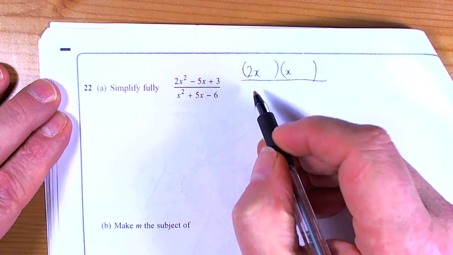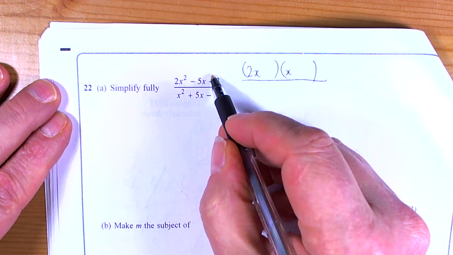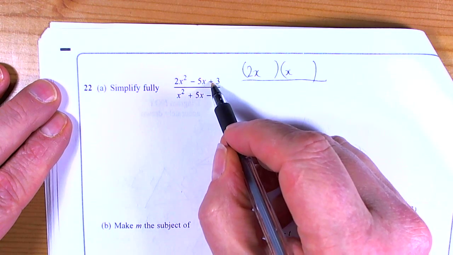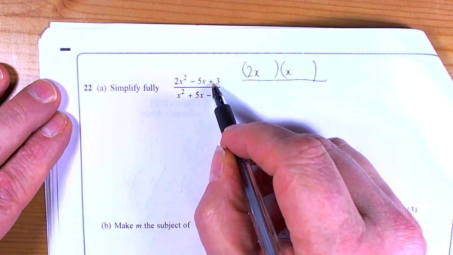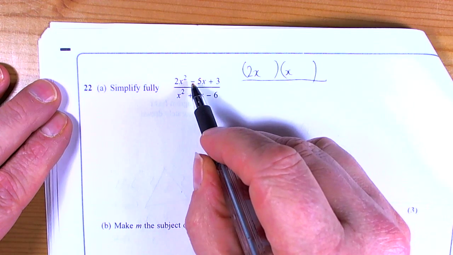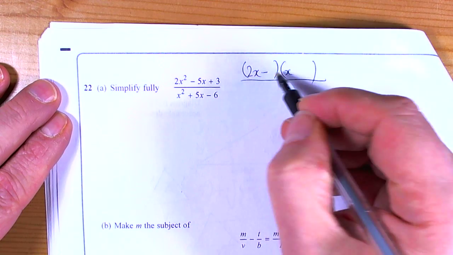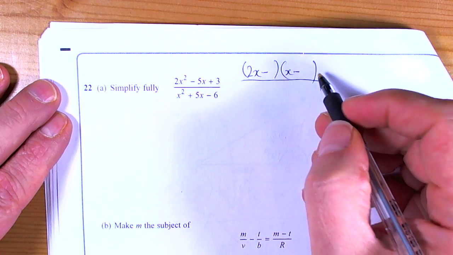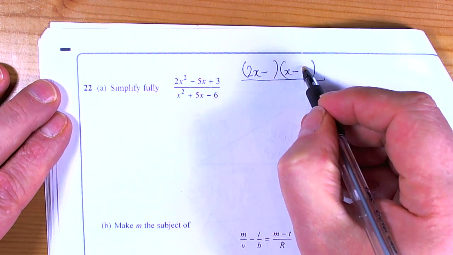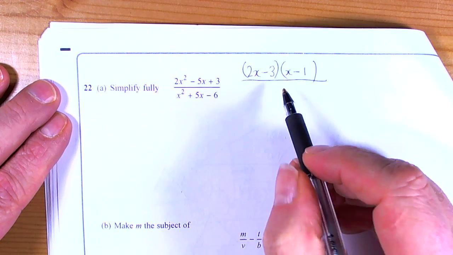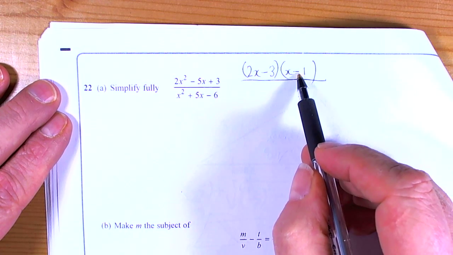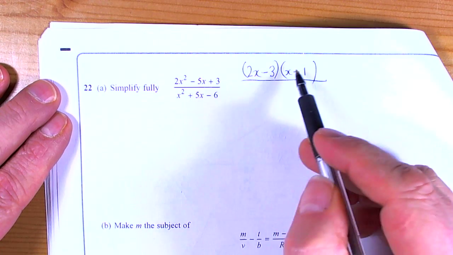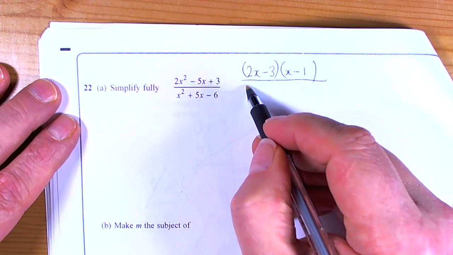2x at the beginning and x, because 2x times x makes 2x squared. We need two numbers that multiply to make 3, both positive, 3 there, and we need a negative. So to make a positive involving a multiplication, we need two negatives. So we're going to have to use negative, negative. We want to make -5 out of the x's, so we're going to need 2 and 3. So 2x times -1 is -2x, -3 times x is -3x. Put those together, you get -5x. It seems to work, so that's okay.